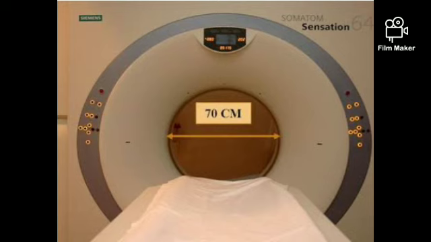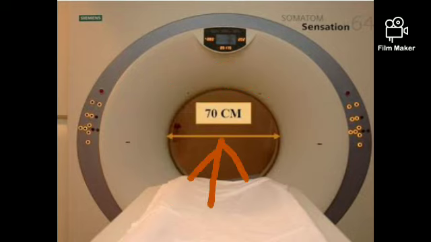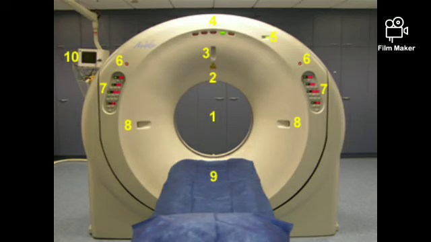First you have to know this is a CT scan gantry. Okay, the circular one like a donut shape, and this gantry is around 70 centimeters. Next thing, you can see here a bisection point, and this is known as the isocenter. Next we will move on to the parts which we see from the external view of the gantry. So number one is the isocenter. For every scan you have to place the patient at the isocenter midpoint.